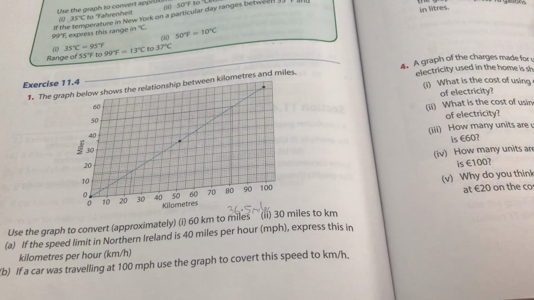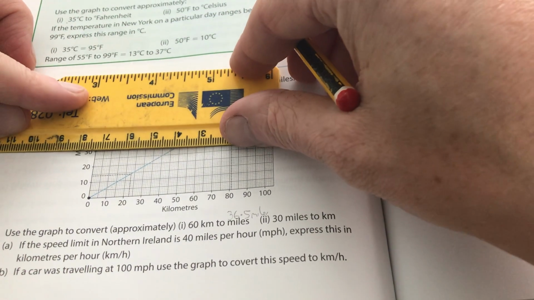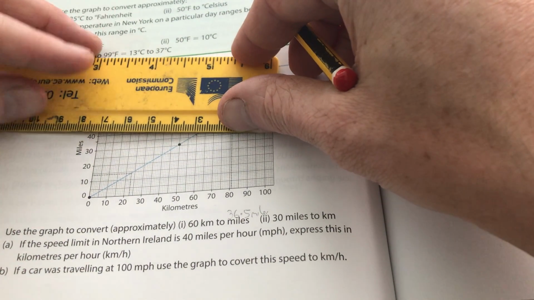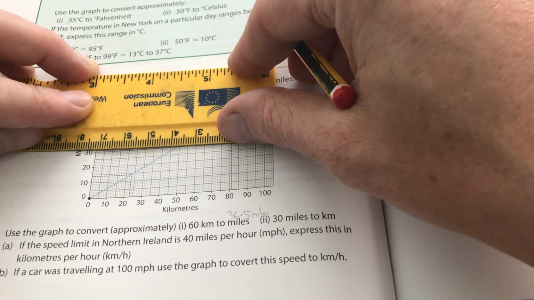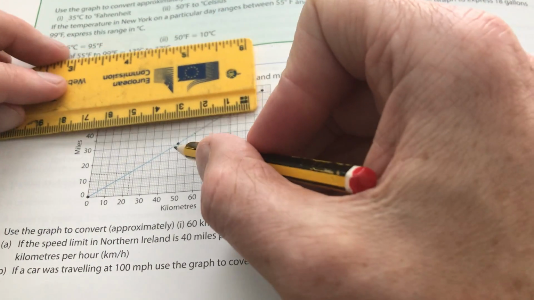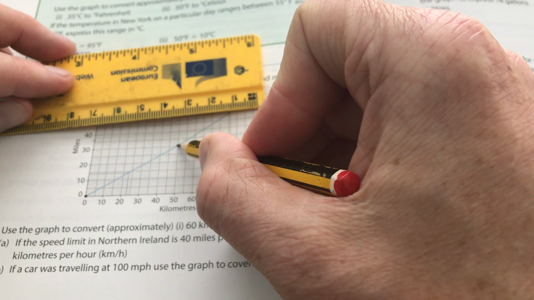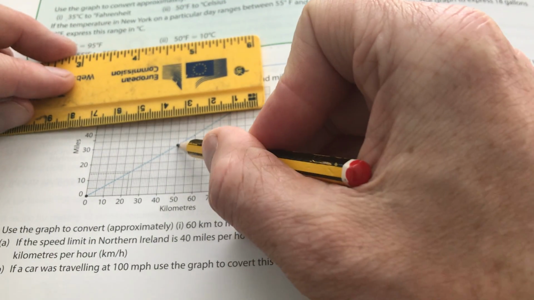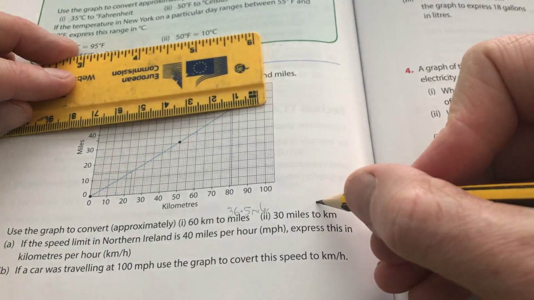Convert 30 miles to kilometers. So here's 30 miles. So go to the miles scale, we're converting miles to kilometers. Draw the line across. Now they've got a mark there for us. And you follow the line down. So 30 miles is 50 kilometers.